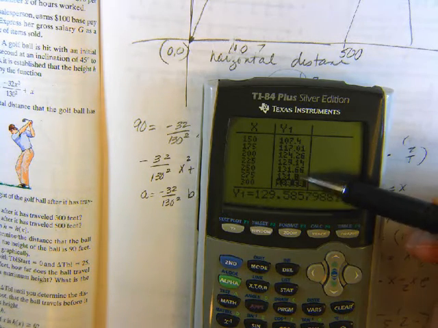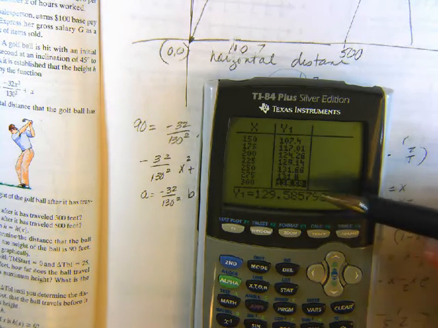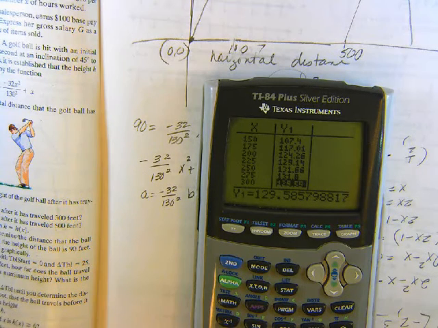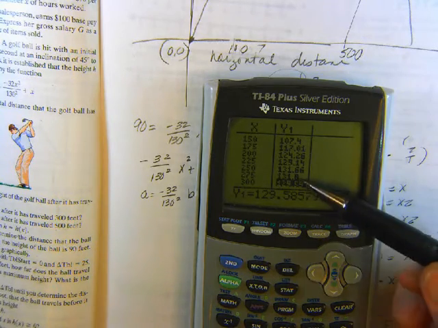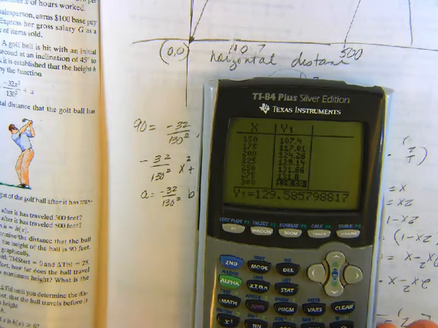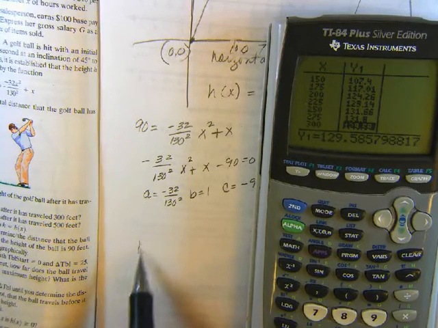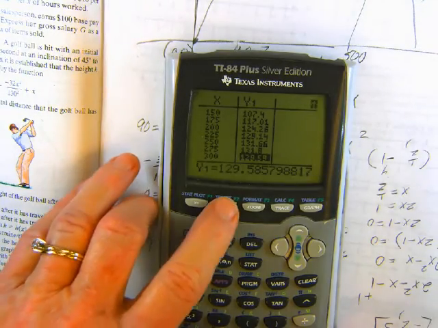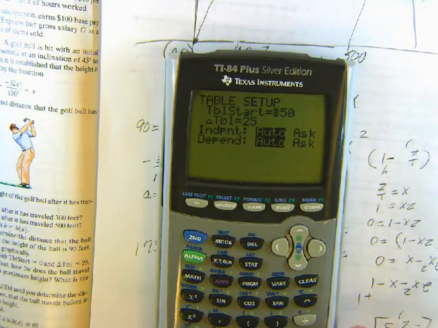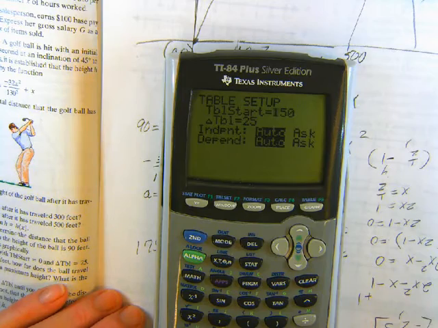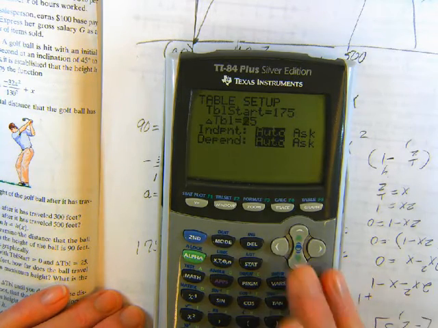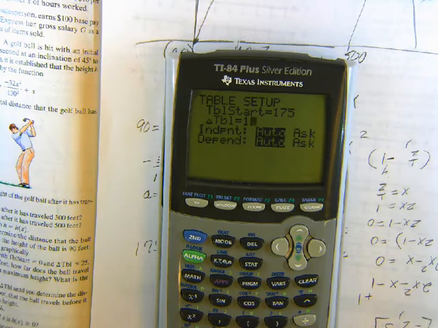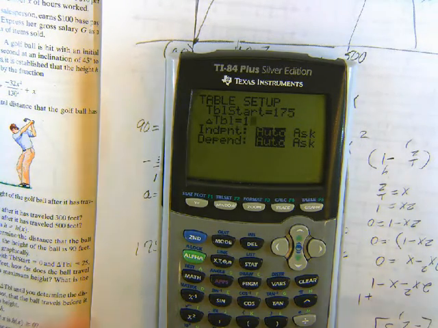So, someplace in this region. Now, here's what we're going to do. We're going to zero in a little bit more. We said about 175. Go back to second, table set. Had it beginning at 175. Let's let our increments now just be 1, because that got us in the right vicinity. Hit our second table. I think it was 275.